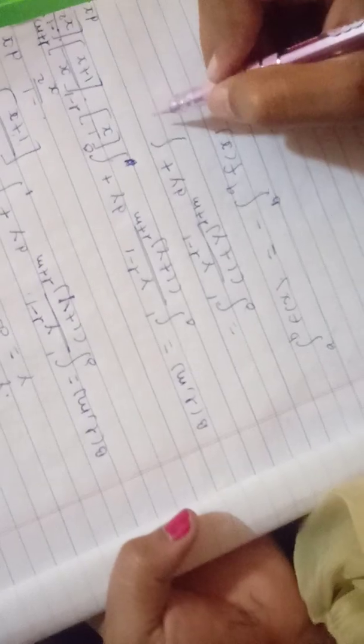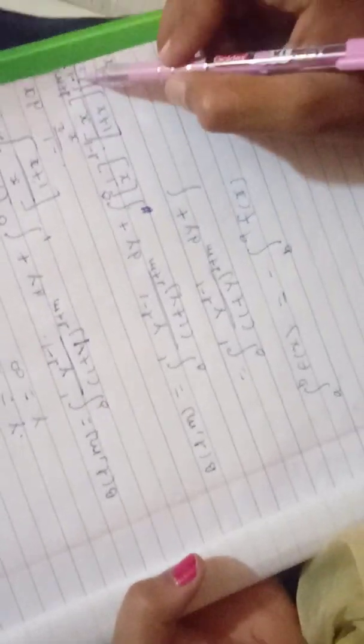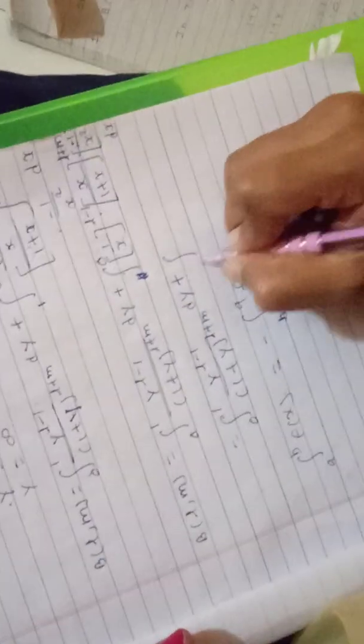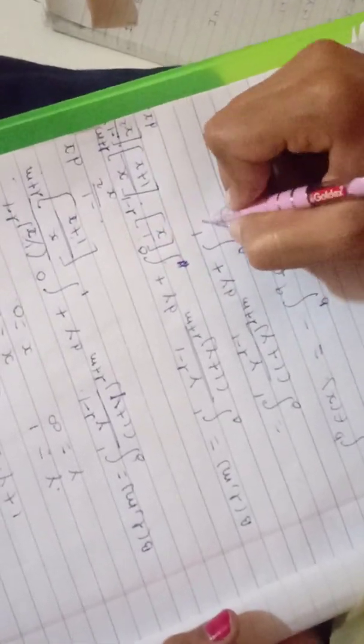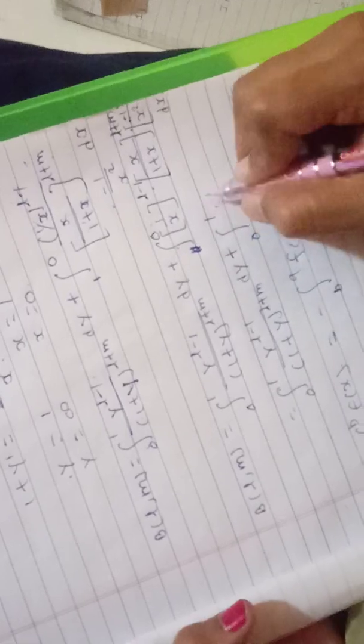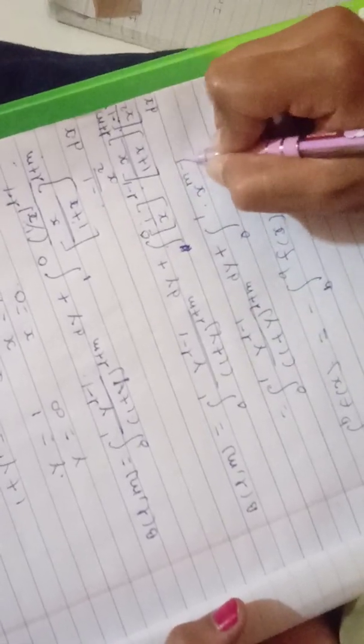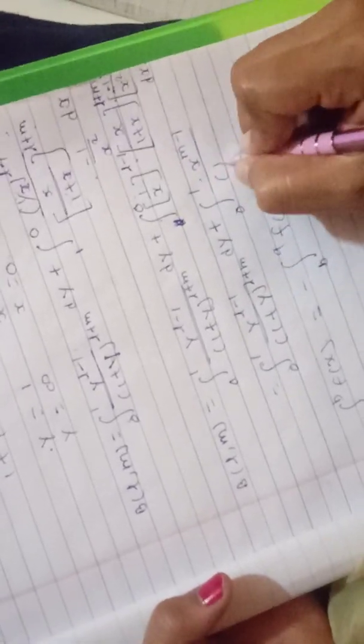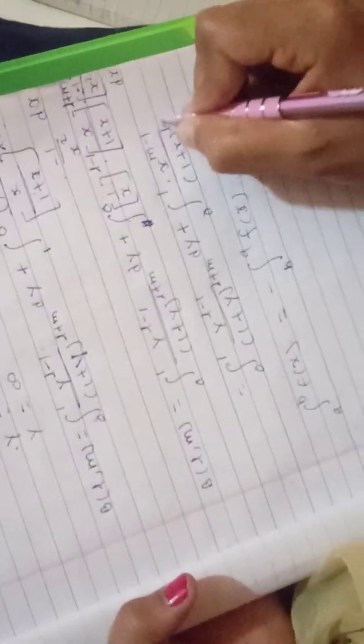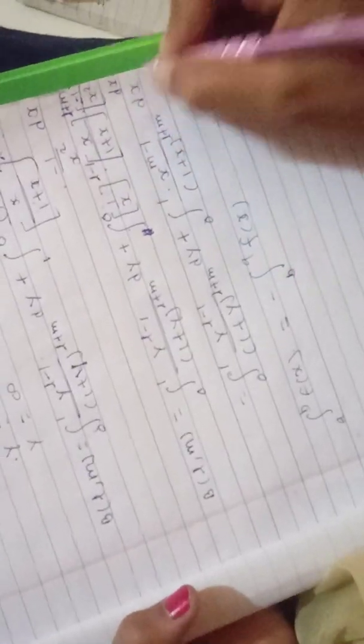We use this formula here since there is a minus, so change the limits to 0 to 1, x raised to M minus 1 divided by 1 plus x raised to L plus M dx.